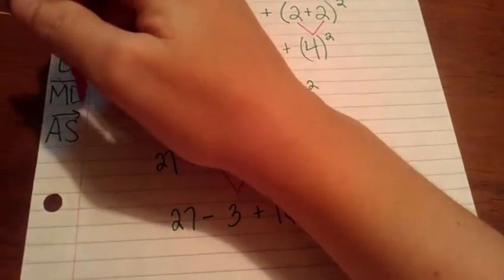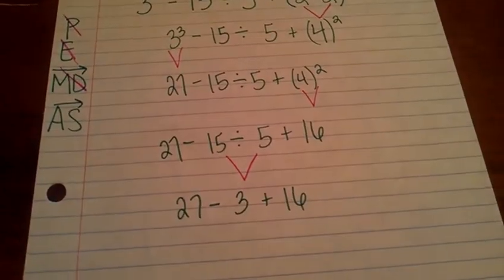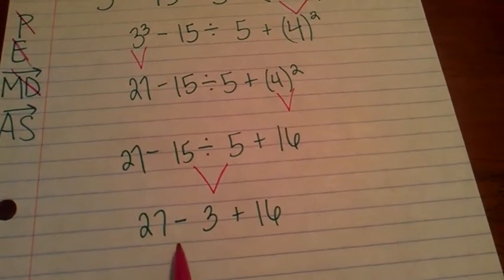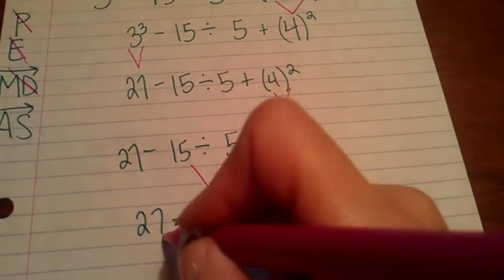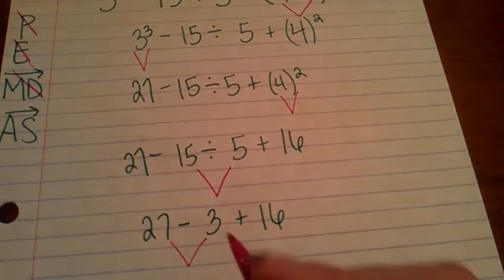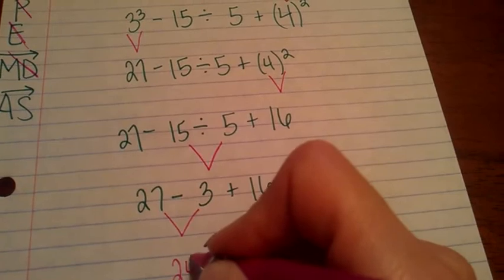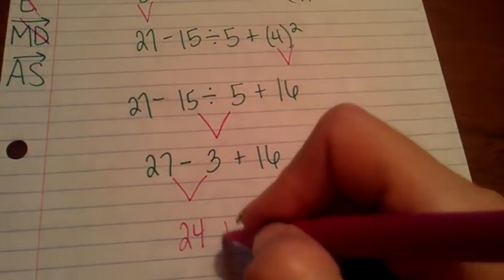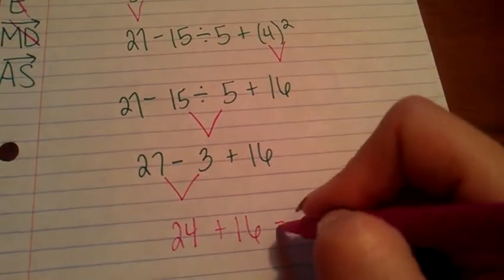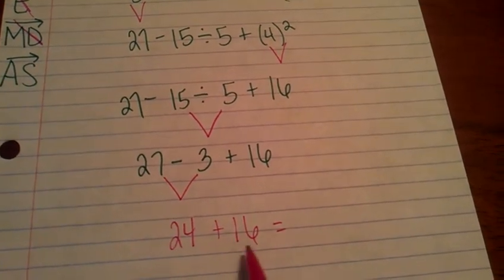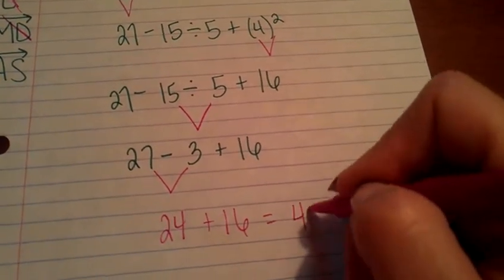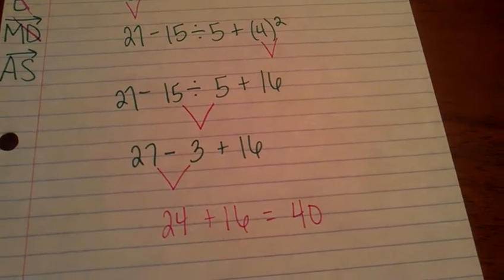So I'm done with MD. My last one is AS. So is this adding or subtracting? Yes, it is. 27 minus 3 is 24. Whoops. Plus 16. That will be my final operation. My answer is 40.